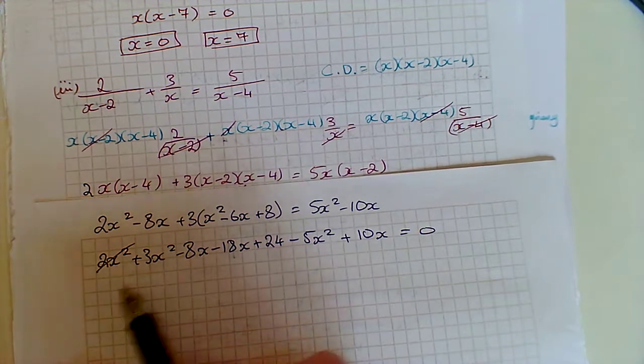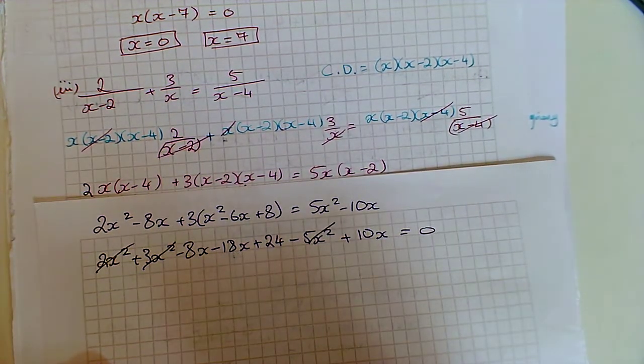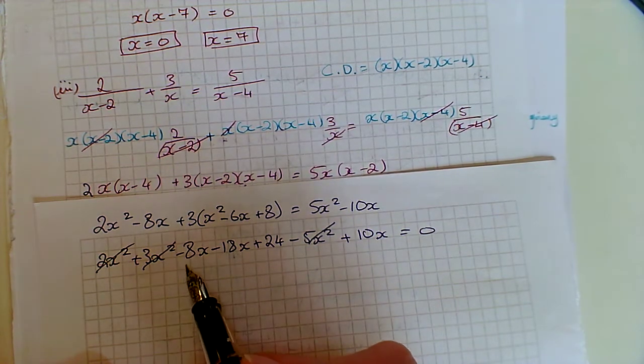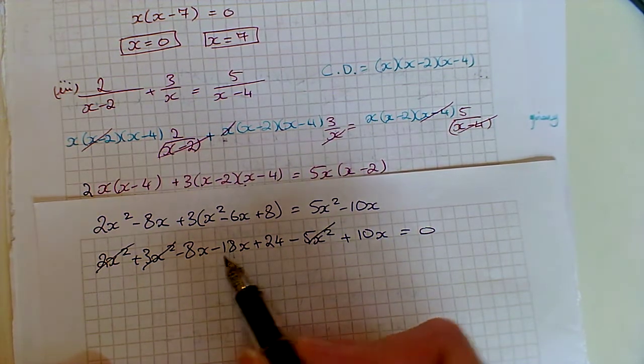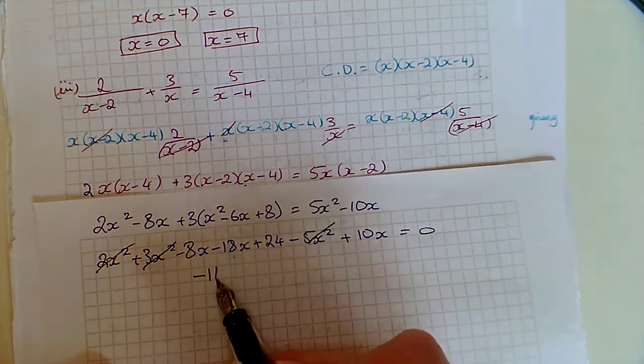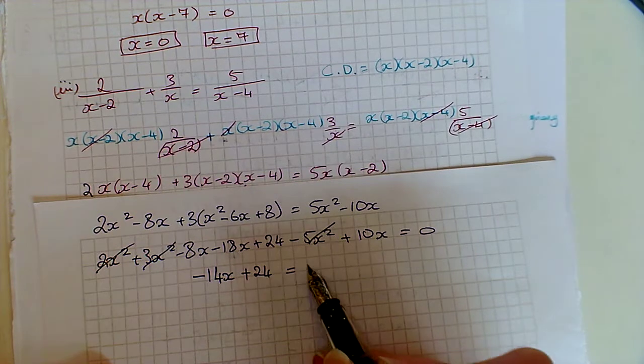So that is 5x squared minus 5x squared. They all actually cancel, and I'm left with 8 minus 18 is minus 24 plus 10, minus 14x and plus 24 equal to 0.